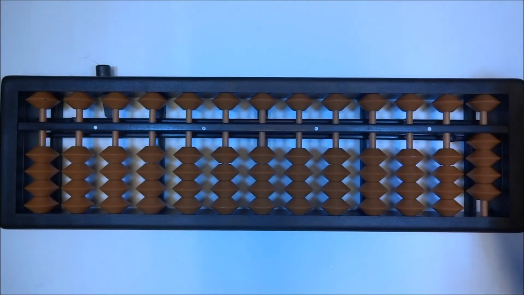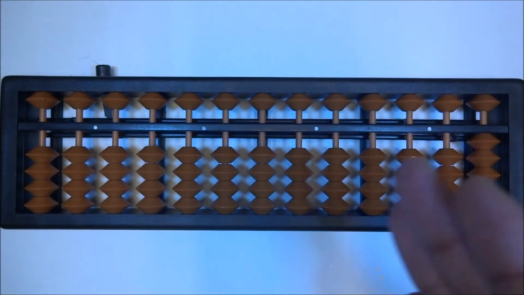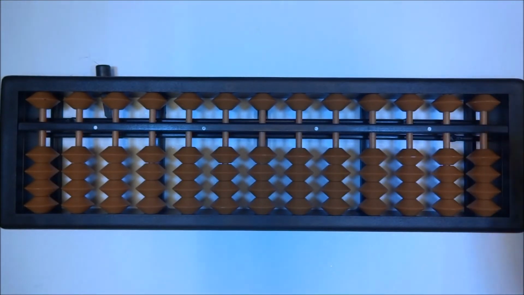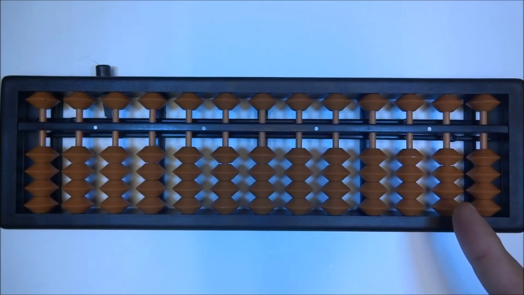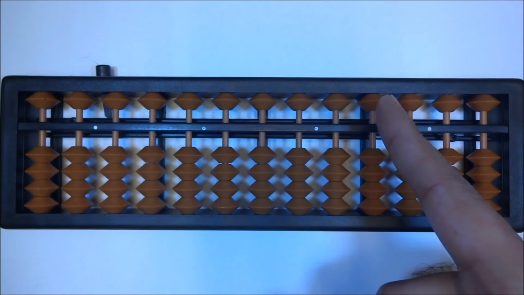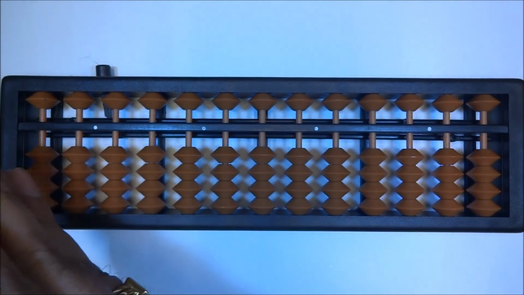Now each column represents the place value. Earlier I spoke about the decimals, but let's assume we don't have any decimals to begin with. So this column right here, the rightmost, would be your units column, your tens, your hundreds, your thousands, and so forth.